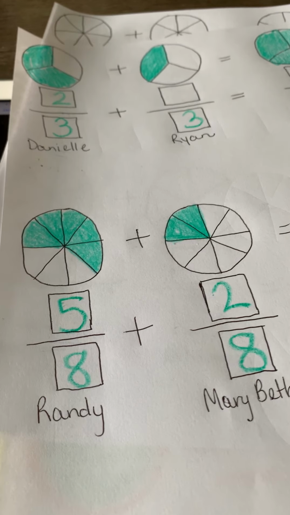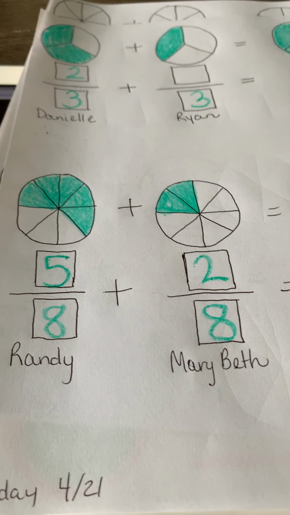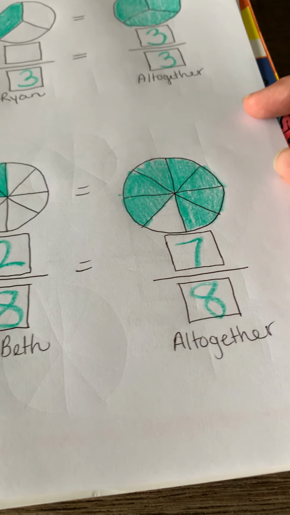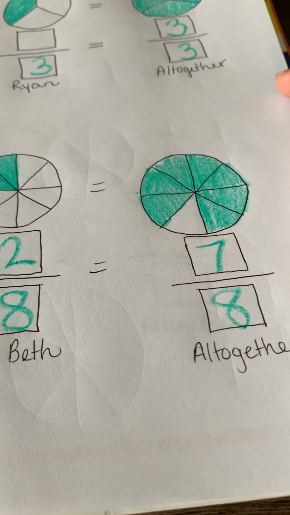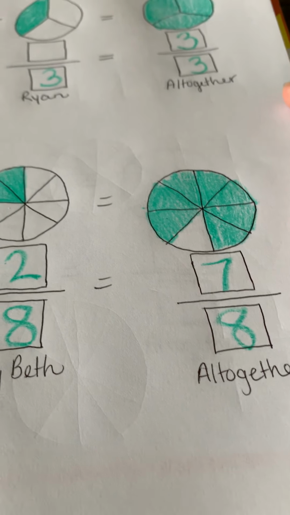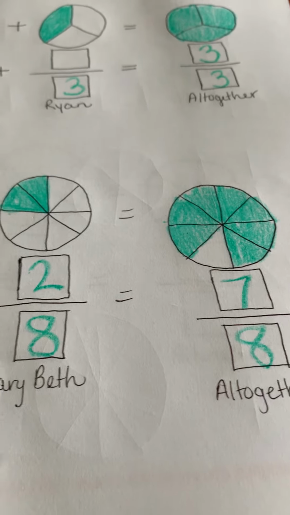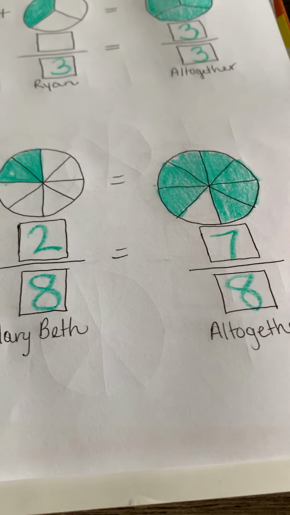Okay, and that is going to be your bottom problem. Your final answer is going to be 7 out of 8. So they passed out a total of 7 lollipops out of the 8 lollipops they had to give out.